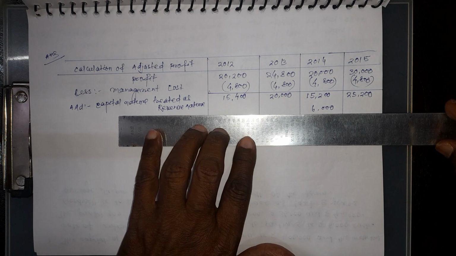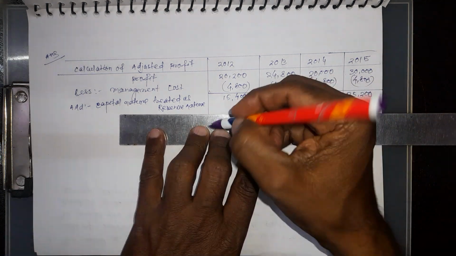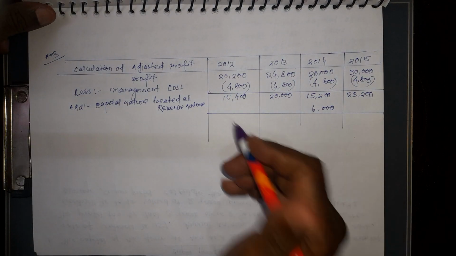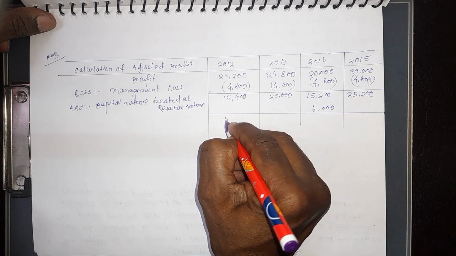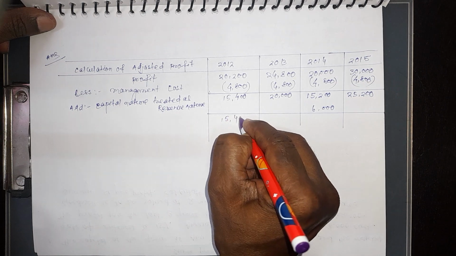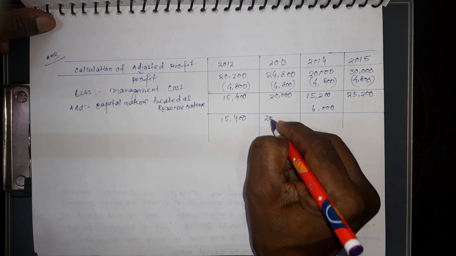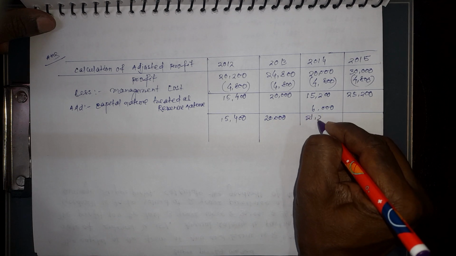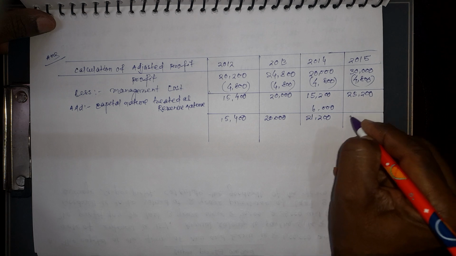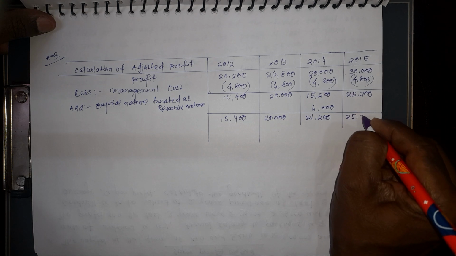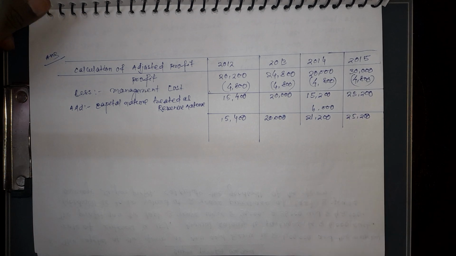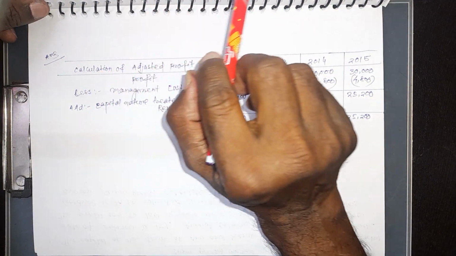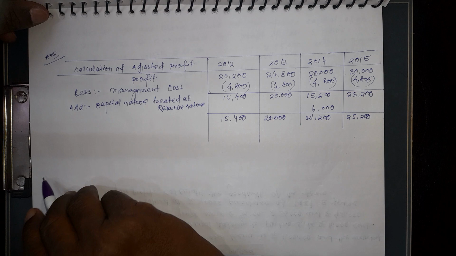So after adjustment, what is the profit now? For 2012 the same profit, 20,000. Here it will be 21,200. Here it will be 25,000. And here depreciation is to be charged at 10% per annum.